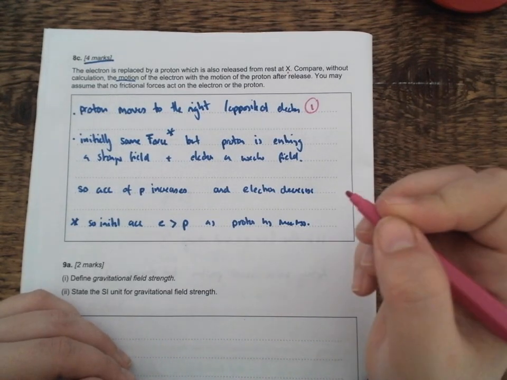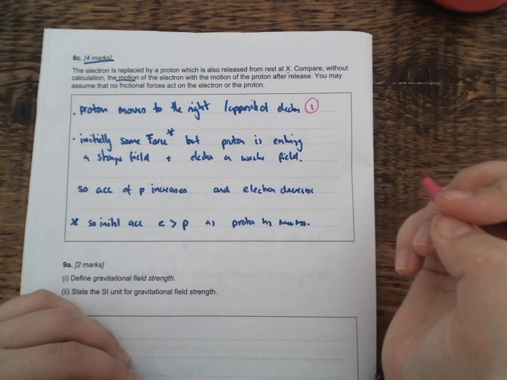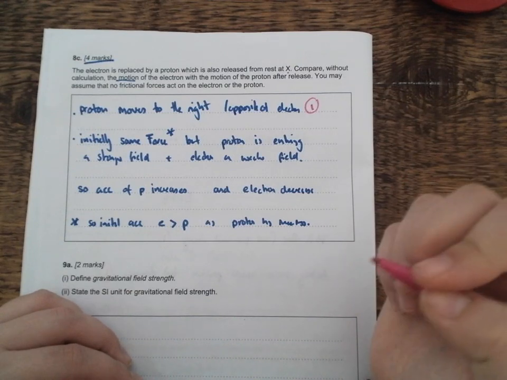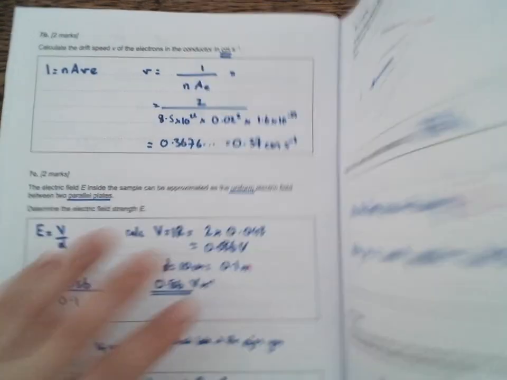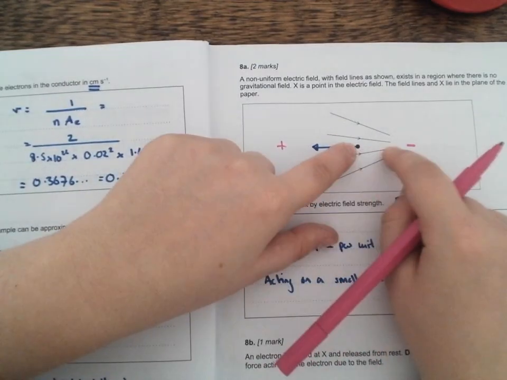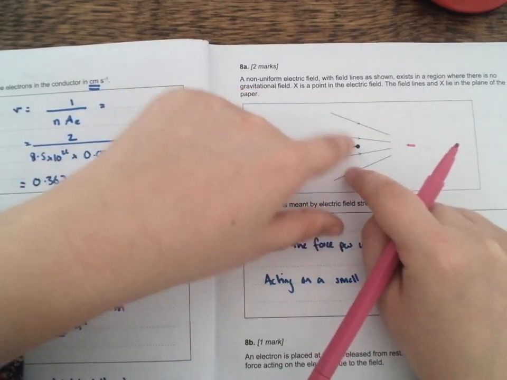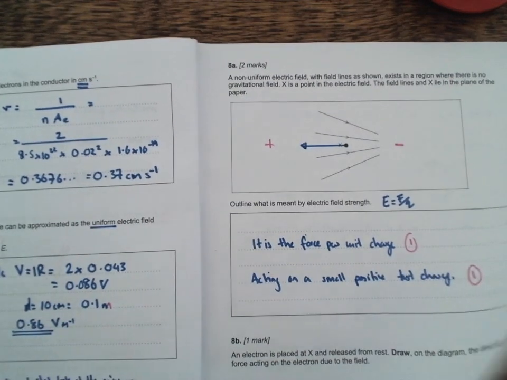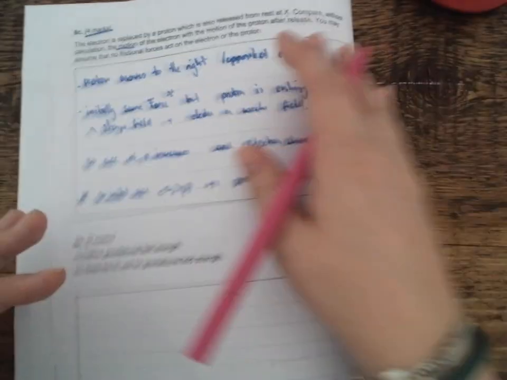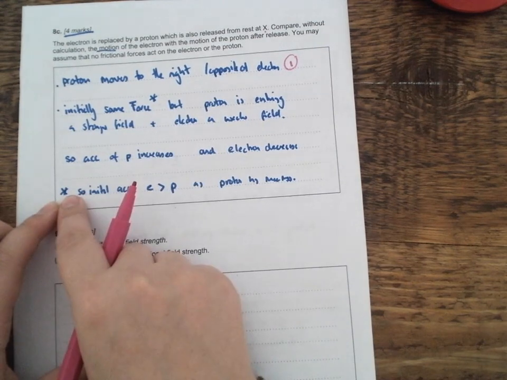They initially are experiencing the same amount of force, okay? But when we look back at it, we can see that a proton, okay, is actually going to move where the field lines are getting closer, and then the electron is going to move where the field lines are getting wider. Okay, so that's something to bear in mind. We need to discuss those in a little second. I put a little star here because I forgot to write it down.